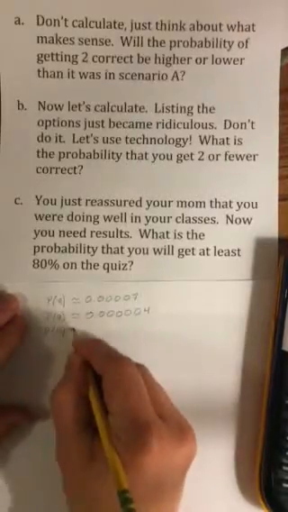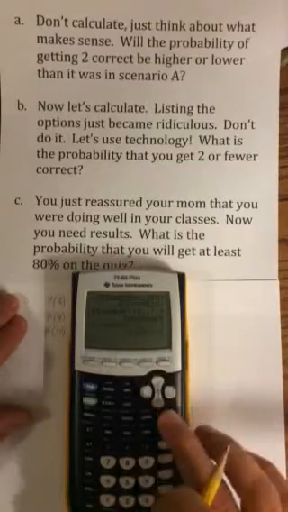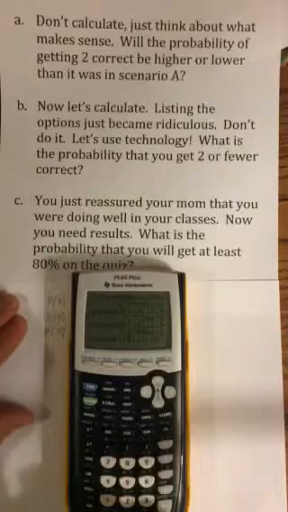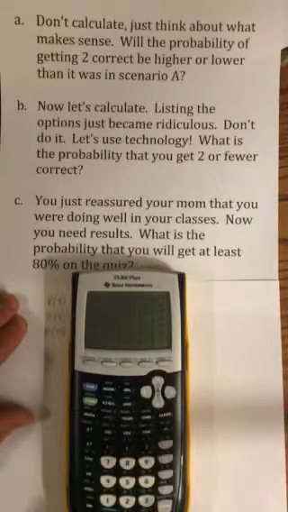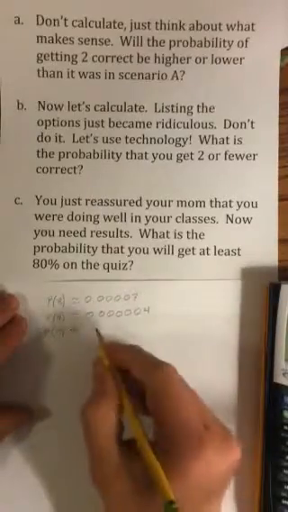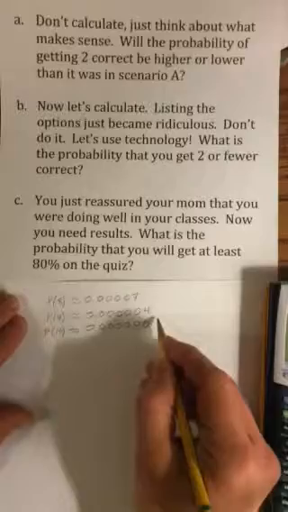Or let's shoot for the moon. Let's say I get 100% correct. Again, I'm just using what's already there so I don't have to work so hard. Now we've got 6 zeros. 0.0000001.